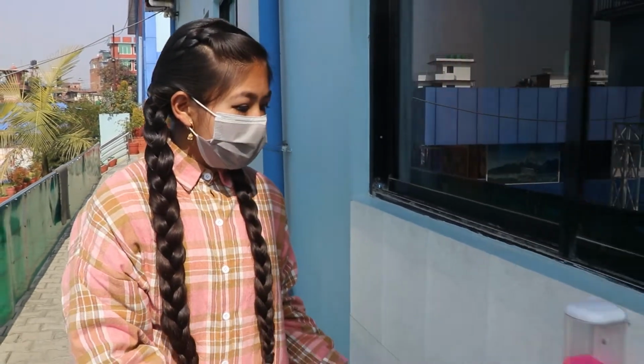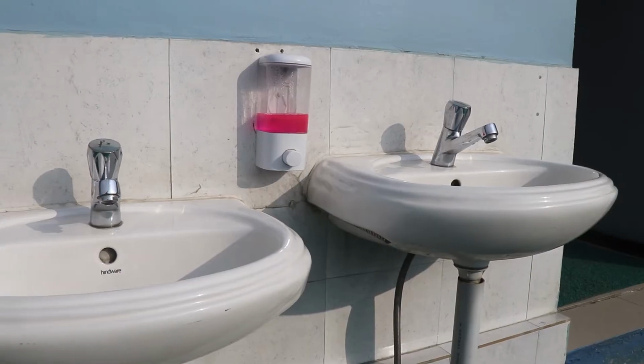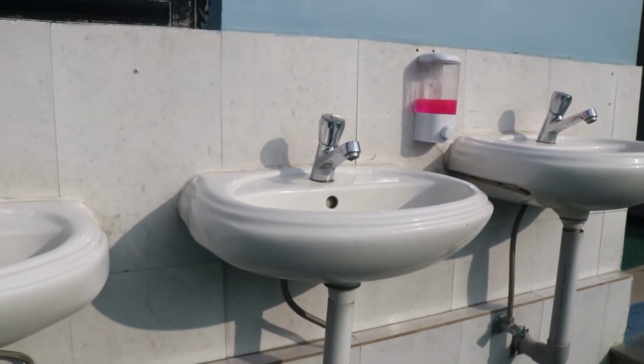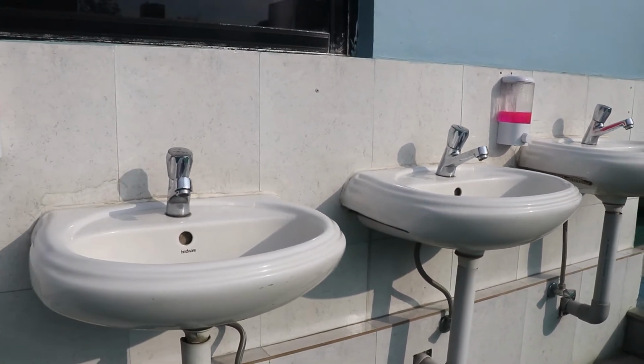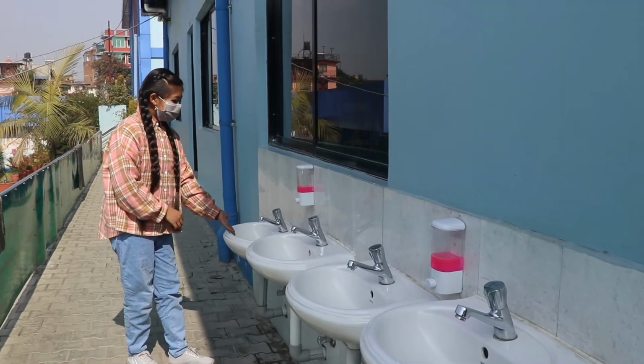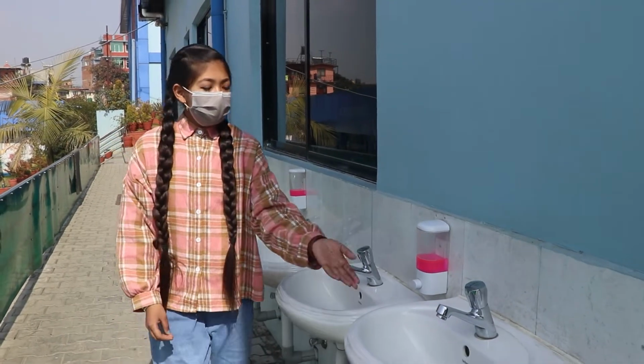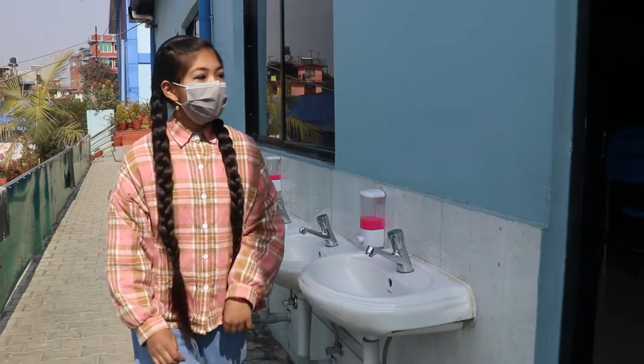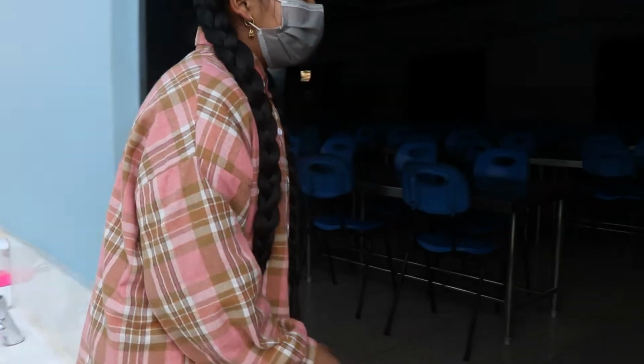First off, when we enter this side of the building, we can see all the sinks. There are different levels of the sink because when our juniors try to wash their hands, here they can have trouble. So there is the sink for juniors along with the sink for the seniors. Now let's see the cafeteria.